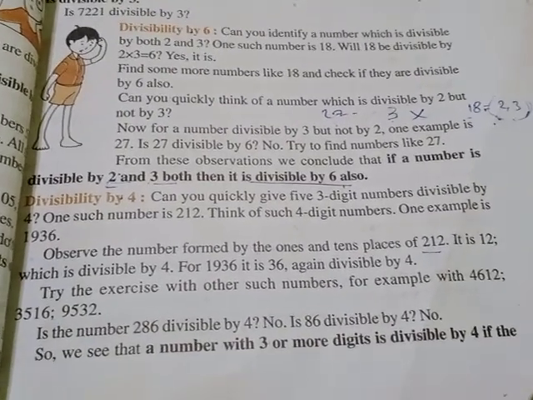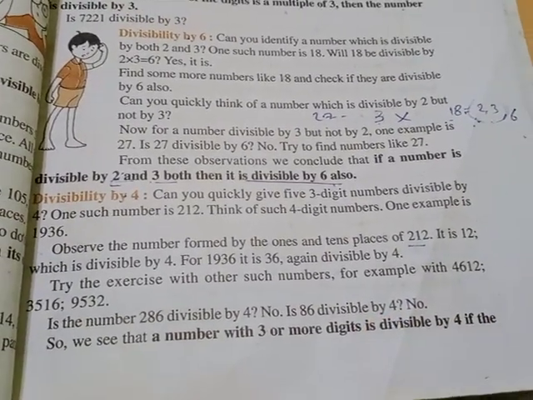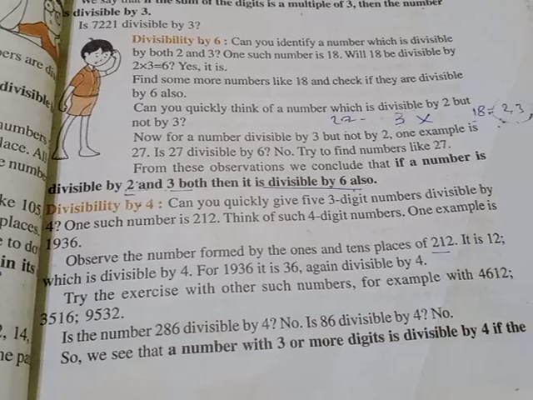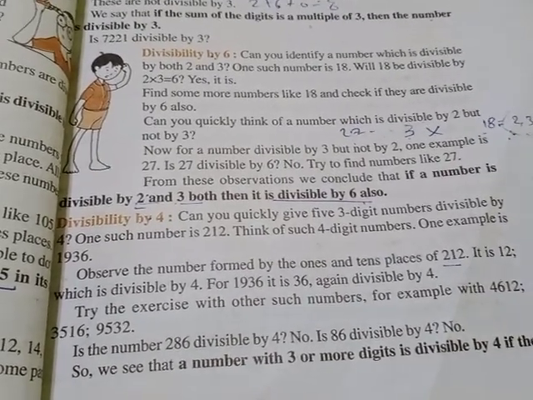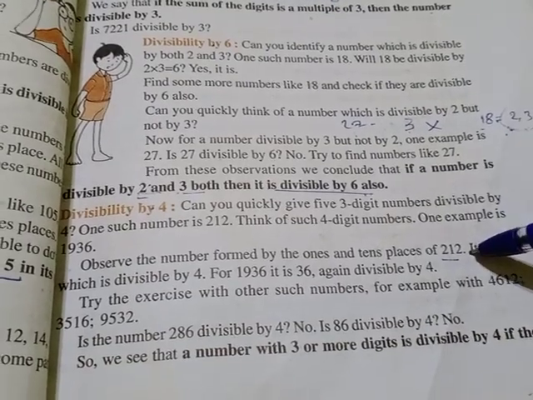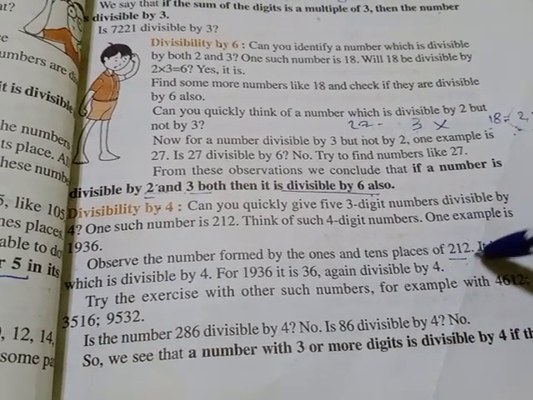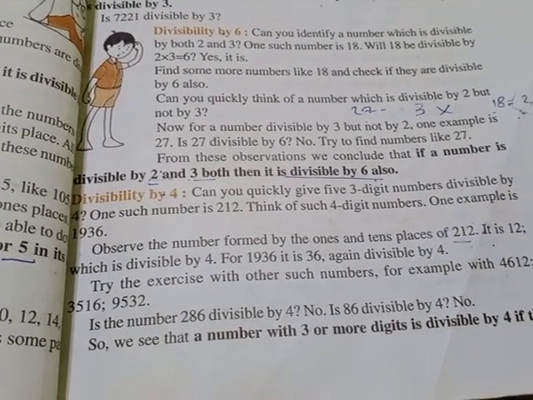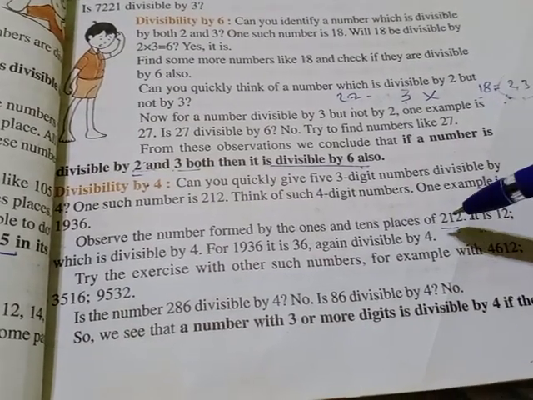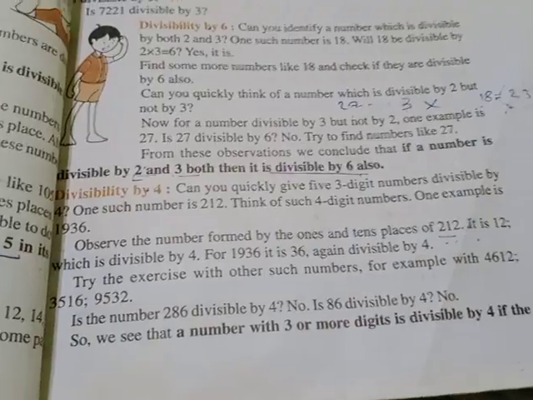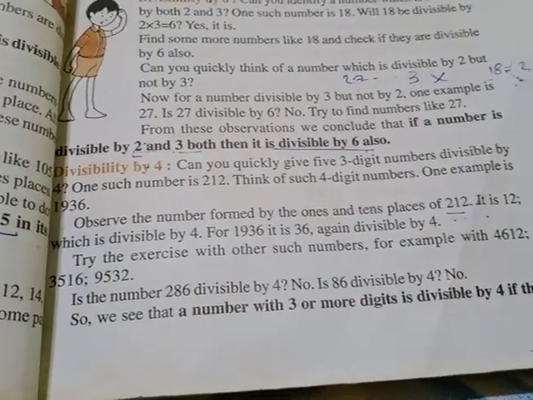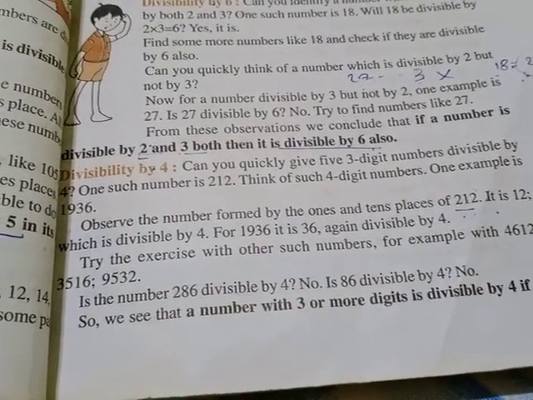If any remainder is left, then 4 is not a factor of this number. And if no remainder is left, meaning it is completely divisible, then 4 is a factor. Are you getting my point or not?